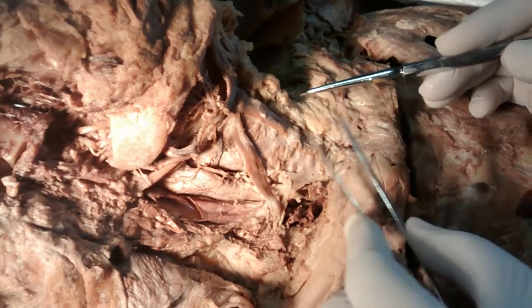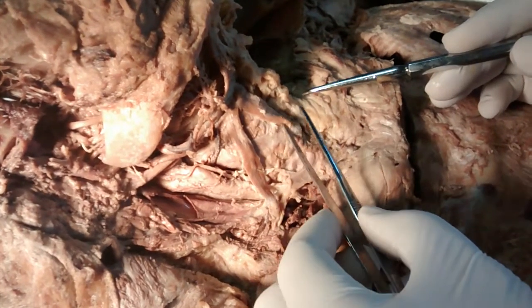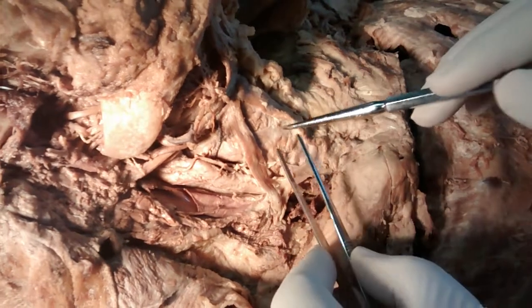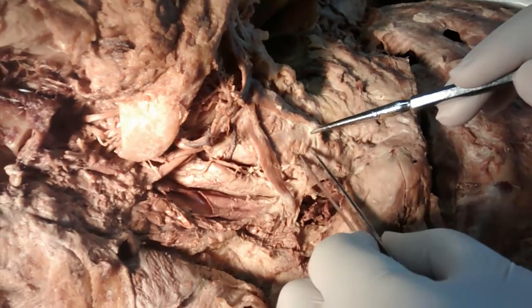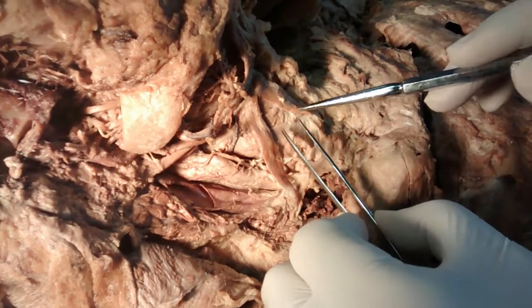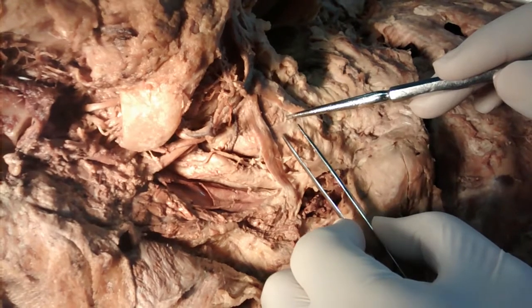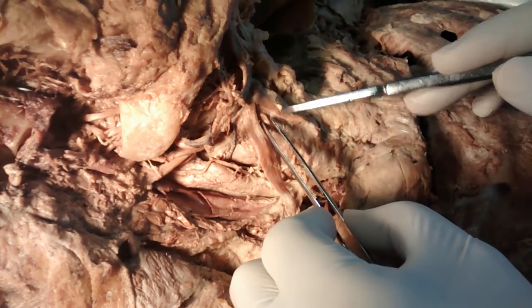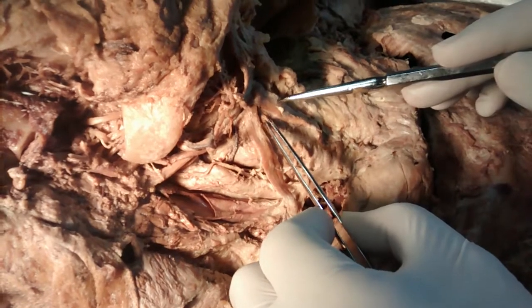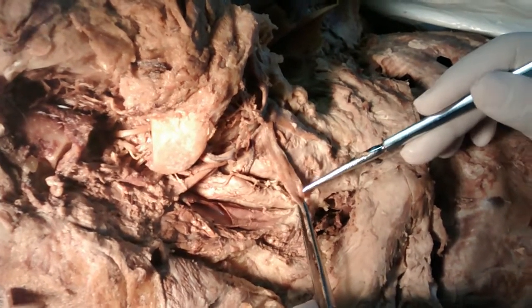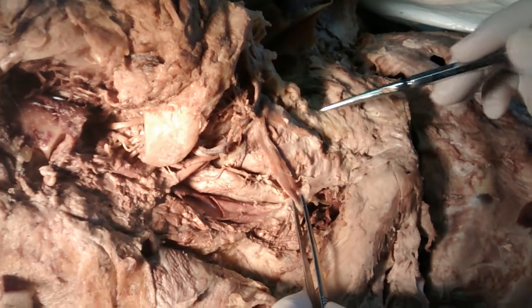So beginning with the muscular triangle, we find this muscle. This is called the sternohyoid. Lateral to it, these muscles are called the sternothyroid. It goes up to the oblique line of the thyroid, and then above this muscle is called the thyrohyoid, and this is the superior belly of omohyoid. So these are the muscles in the muscular triangle.